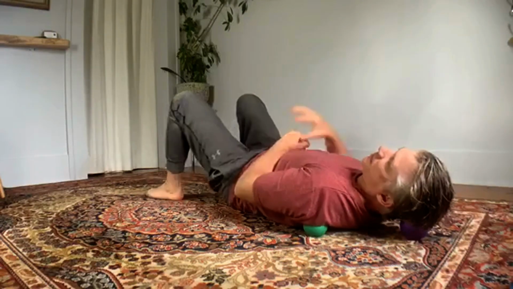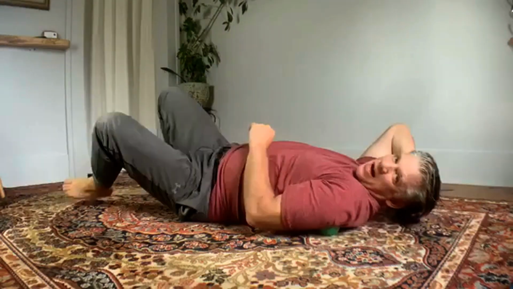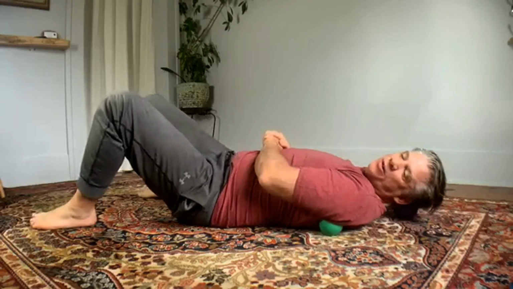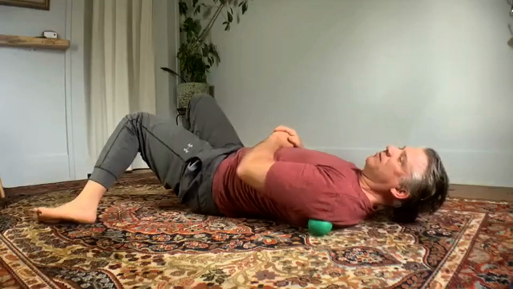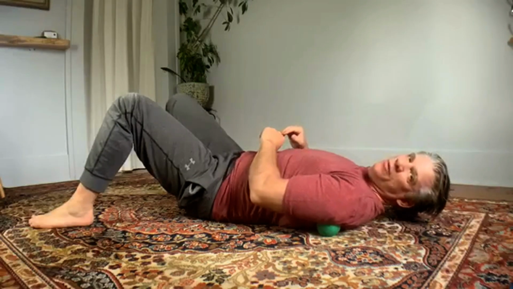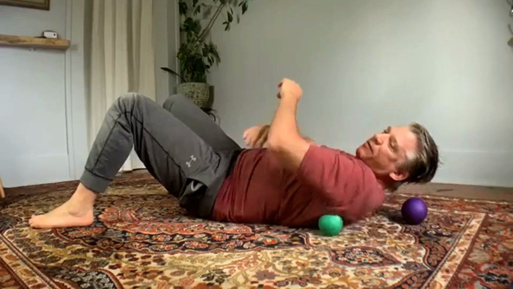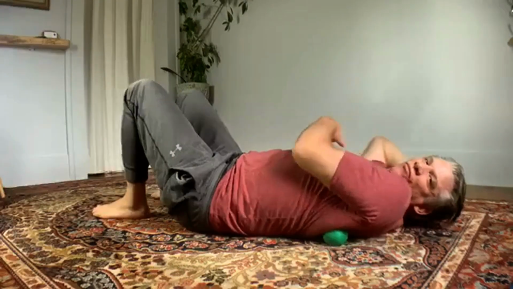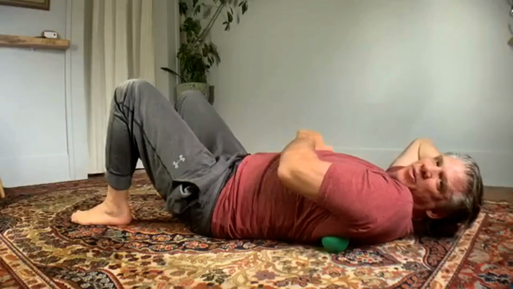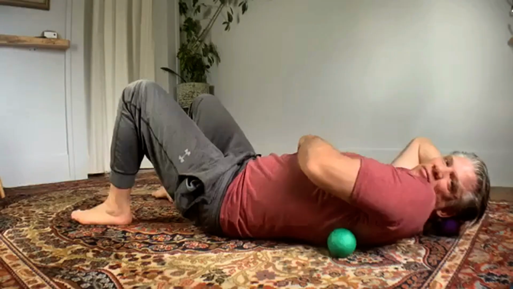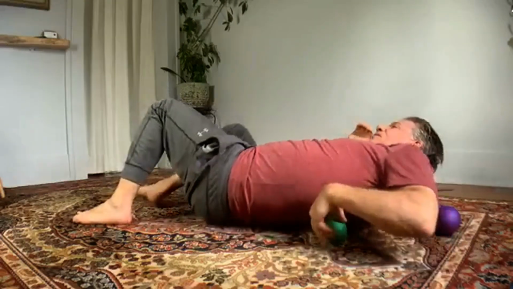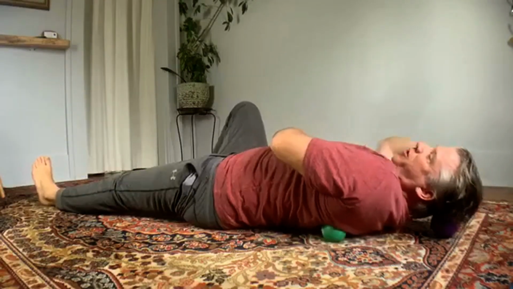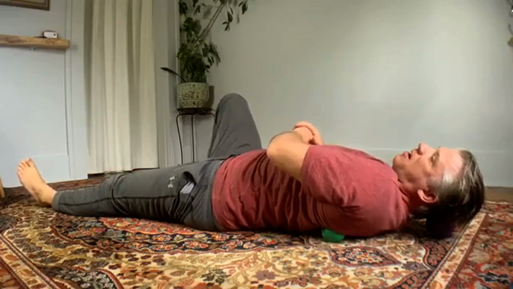Big breath, in through the nose, out through the nose. So you've got to be always thinking about that. Always thinking, hey, which way do I need to move that fascia off of my shoulder, off of my rib cage, whatever. Big breath. In through the nose, out through the nose.